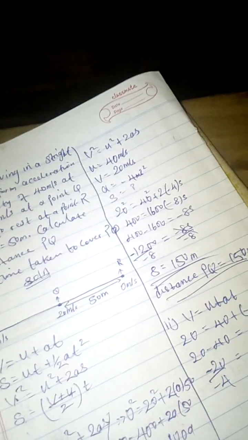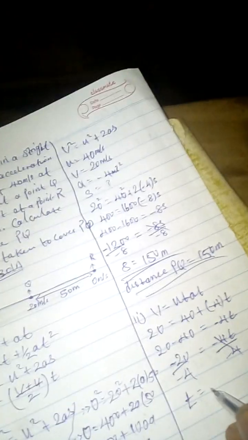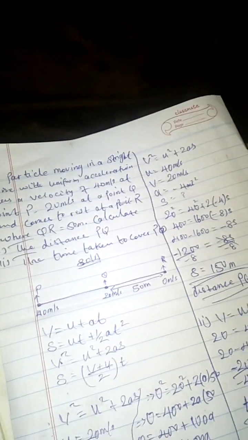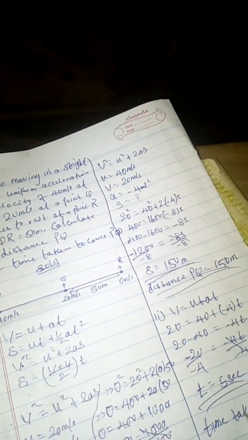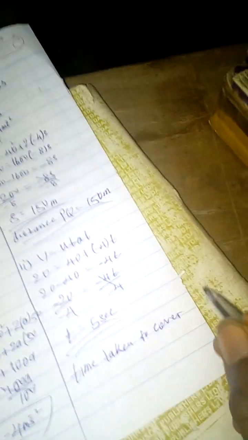Divided by minus 4, minus 4 cancels. So t is equal to 5 seconds. The time taken to cover PQ is 5 seconds.